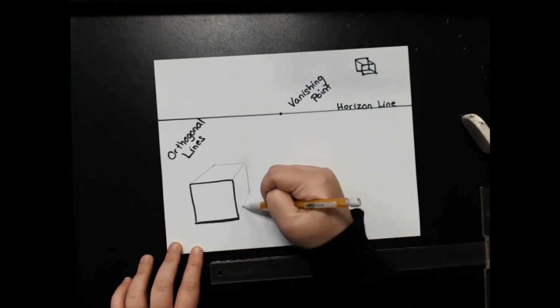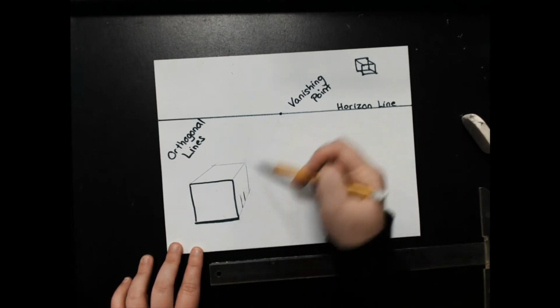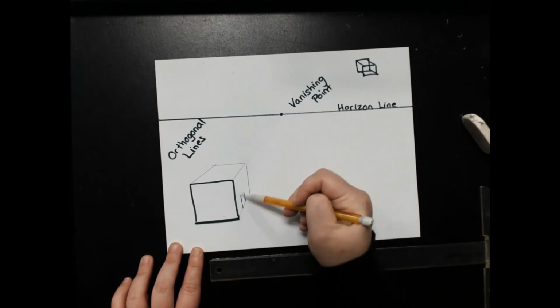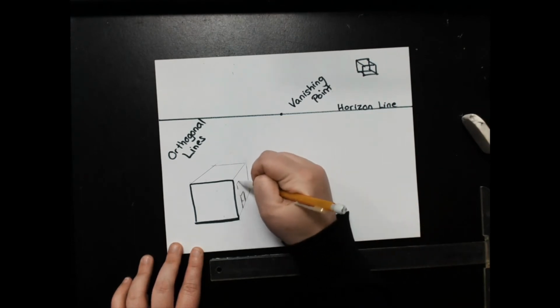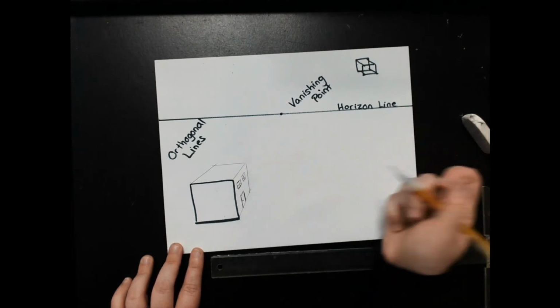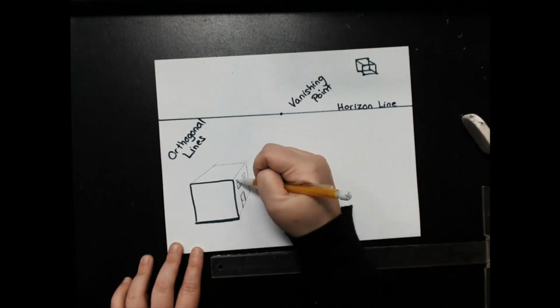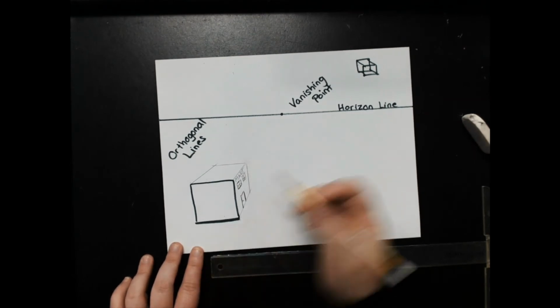I could easily come in and I could add some doors. Let's see, same thing. Any lines that I draw would always come to the vanishing point, so I'm just going to kind of guess there. That looks good. Maybe I want to draw some windows. Make it fancy. You know, maybe I want to say mart, like mini mart. Kind of going like that.